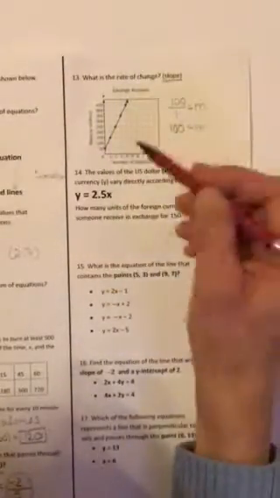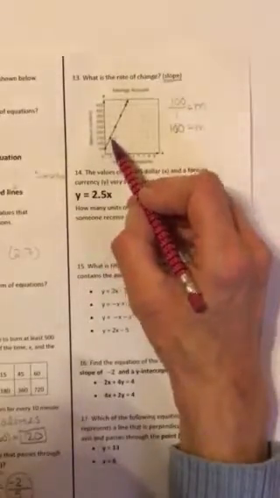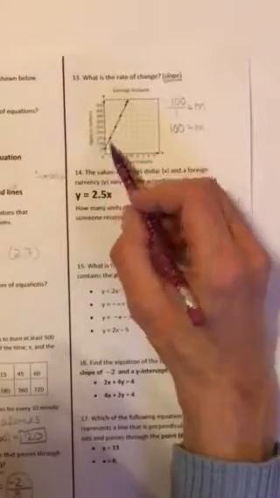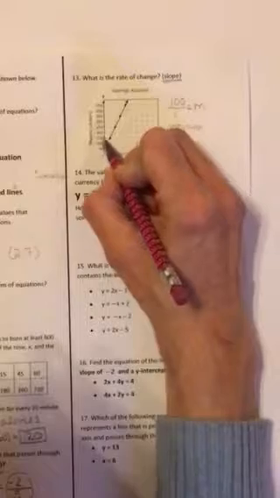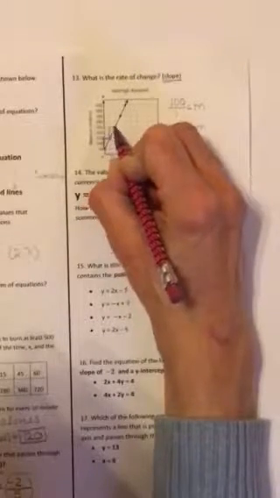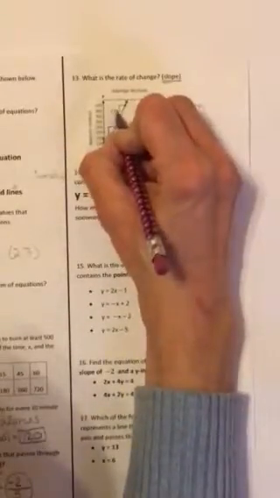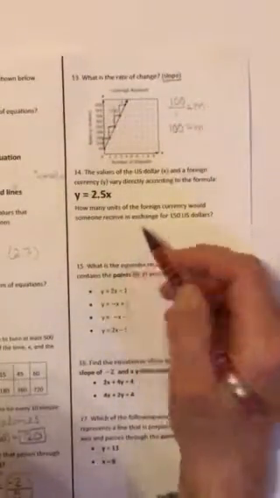Excuse me. That's all we did. I mean, it doesn't get any simpler than that. 100 over 1. And go up again, 100. We're reading here on the side and down here at the bottom. So if you want to do the little staircase thing, you can do that too, because some of you like to do that. I'm not particularly a fan of it, but here's 100 going up and 1 to the right. So the slope is 100.